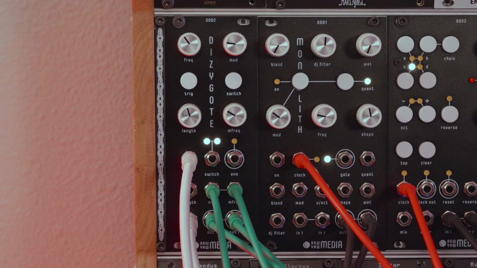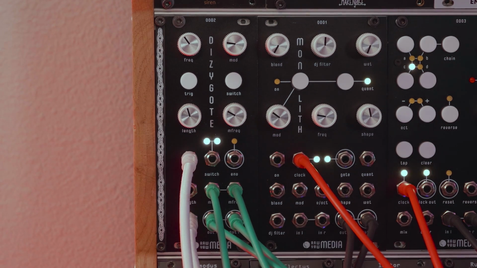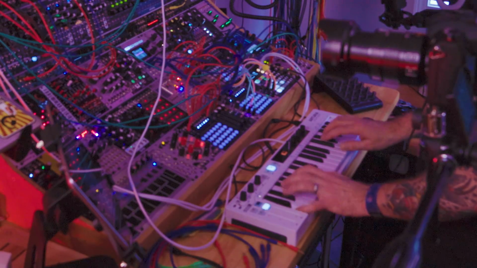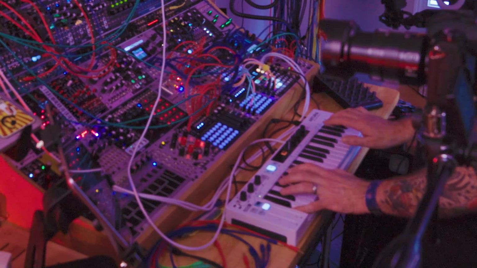All right, next up. The first time I heard Dizygote, I was like, this wants to do nasty glitch hop bass lines. And guess what? It does. So here it is. Let's go ahead and record something and then we'll play with it. We're going through the Meridian filter again from Modbap in this one.